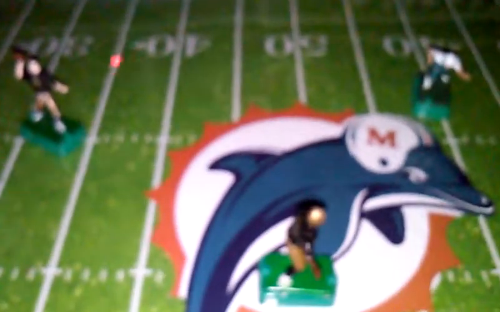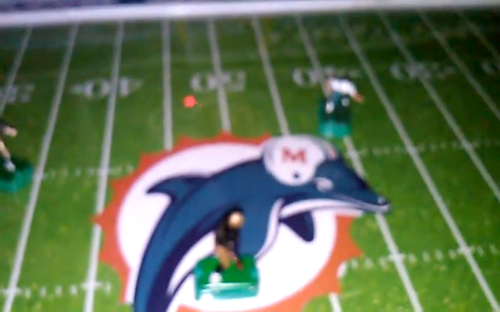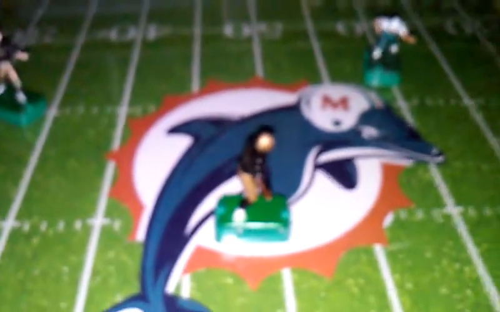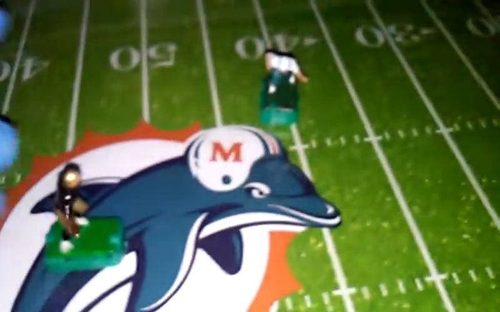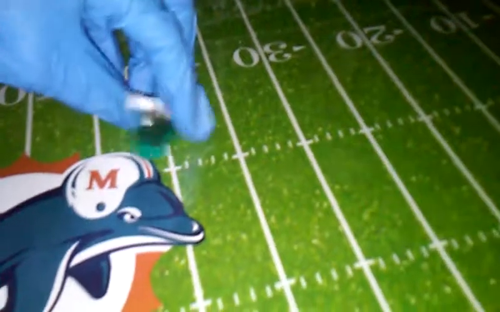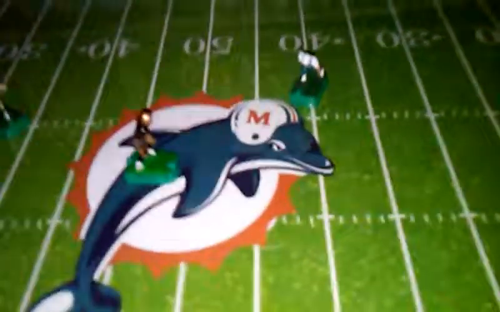Let's go through the sequence once again. Our quarterback, Drew Brees, throws the football to Jimmy Graham. Graham makes the catch. The game board goes off. You set Graham to his swerving position. You put him back. The defenders are allowed to adjust to make the tackle.